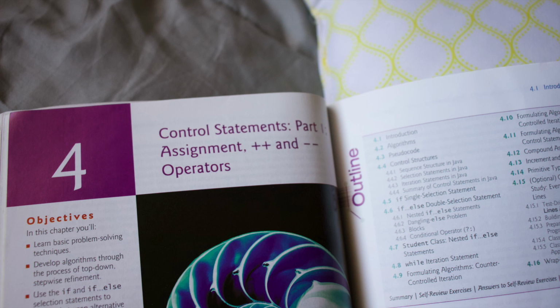A grade in the range 90 through 100 represents A, 80 to 89 represents B, 70 to 79 represents C, 60 to 69 represents D, and 0 to 59 represents F. The switch statement consists of a block that contains a sequence of case labels and an optional default case. These are used in the example to determine which counter to increment based on the grade.